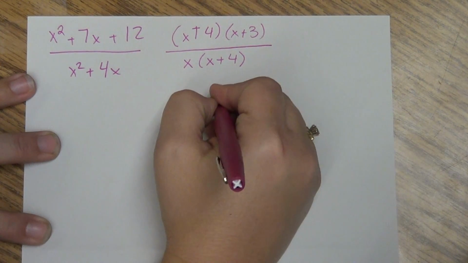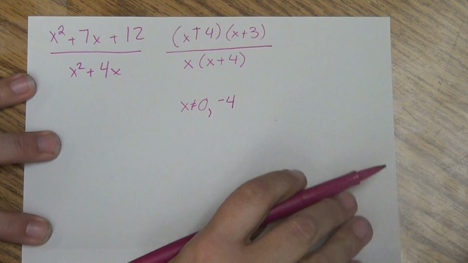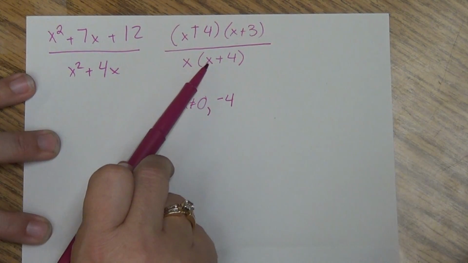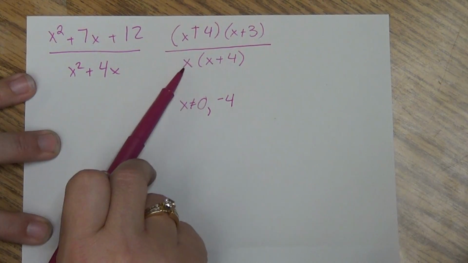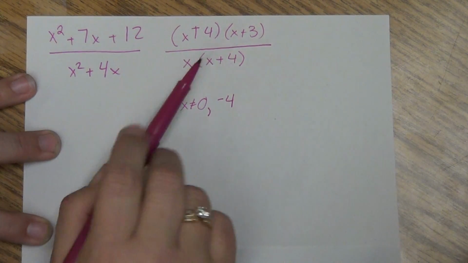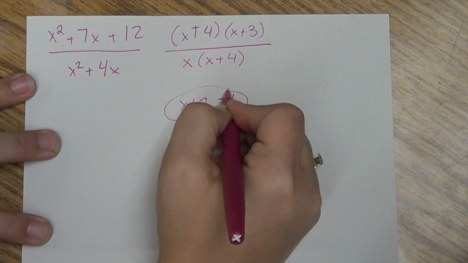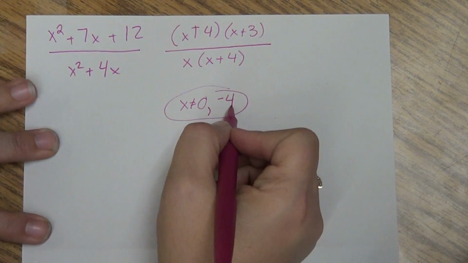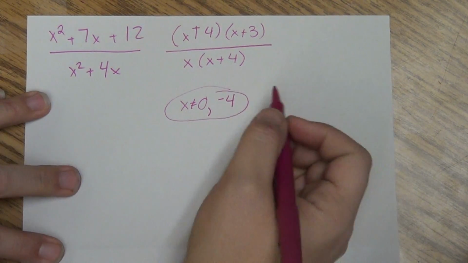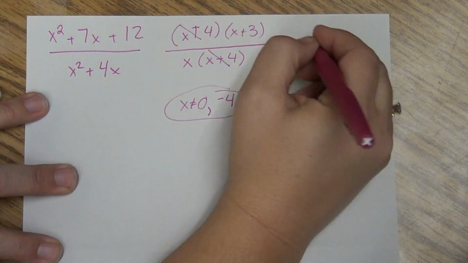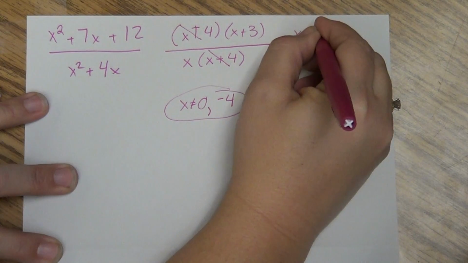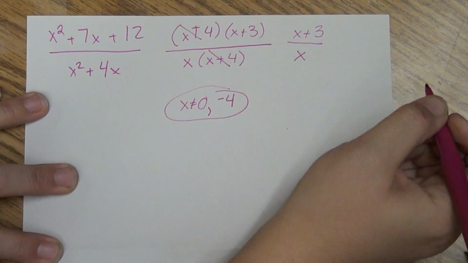The other restriction is x can't equal -4, because if we put -4 here, -4 plus 4 is 0, 0 times negative 4, still 0. So these are my restrictions. X cannot equal 0, X cannot equal negative 4. Then I do my simplifying. My X plus 4's cancel, leaving me with X plus 3 over X.